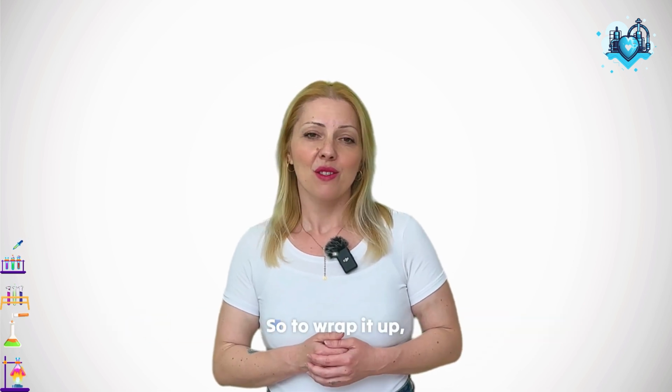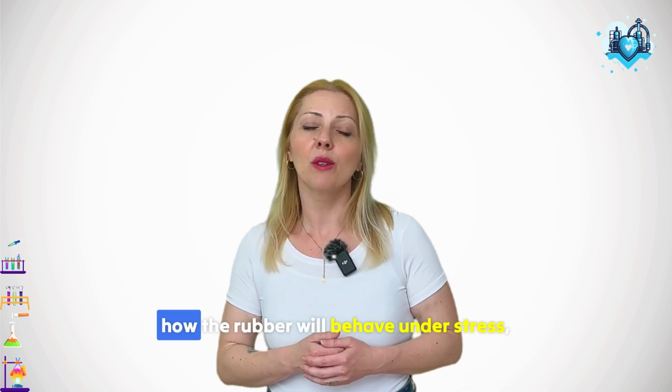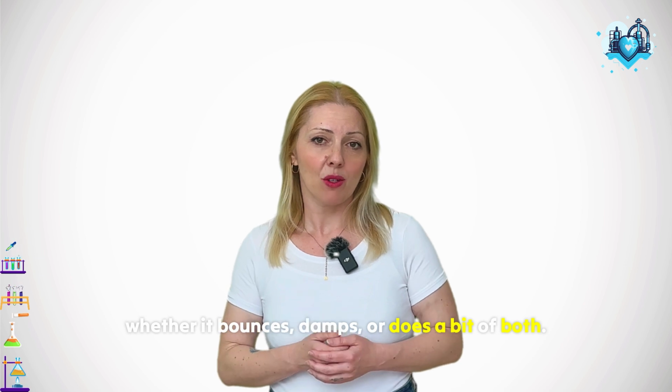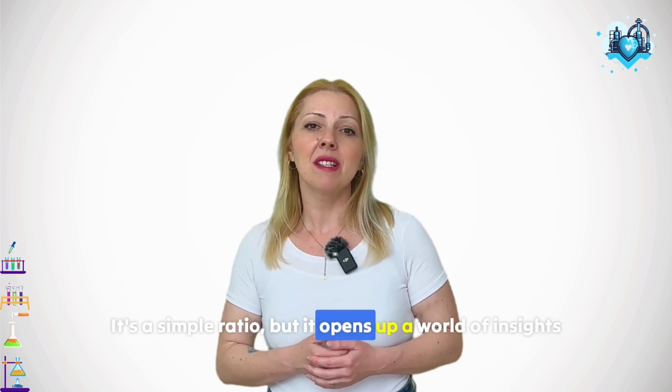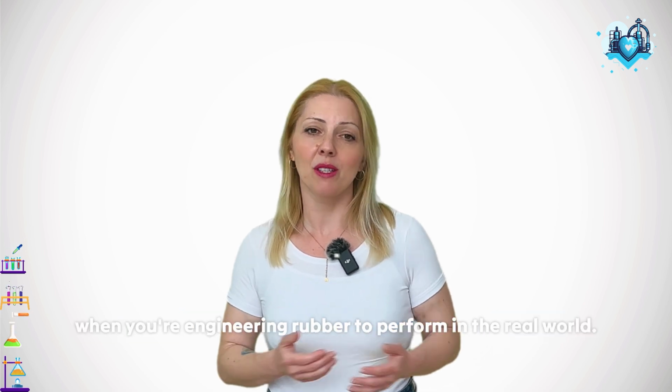So, to wrap it up, tangent delta is the compass that tells you how the rubber will behave under stress, whether it bounces, damps, or does a bit of both. It's a simple ratio, but it opens up a world of insights when you're engineering rubber to perform in the real world.